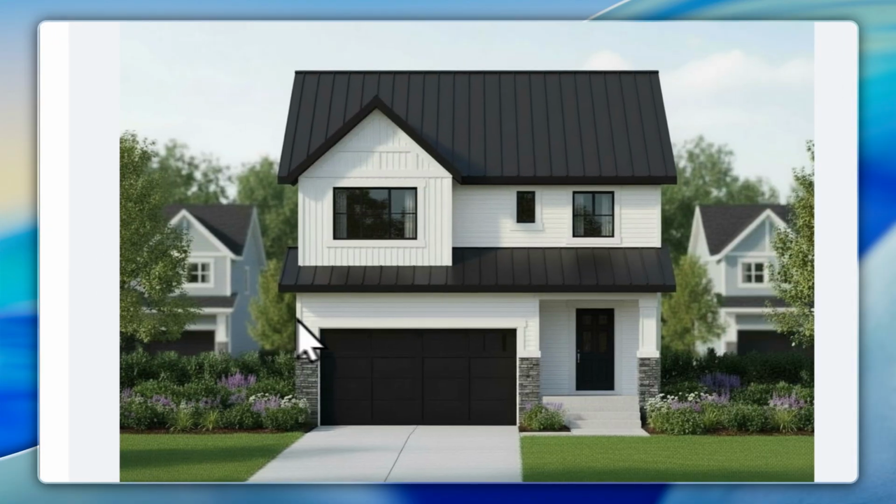Perfect. Now we have a metal roof. We'll save this image and reuse it again.